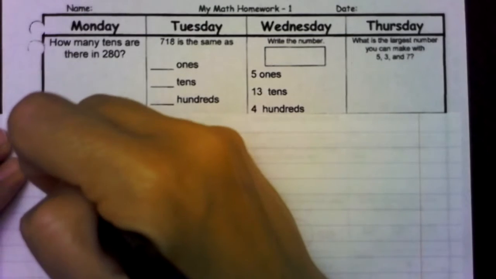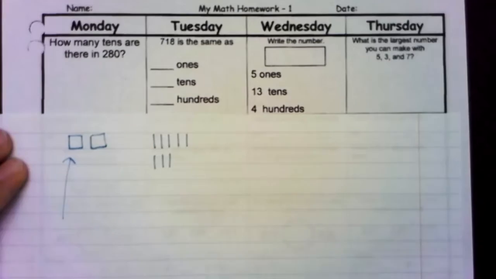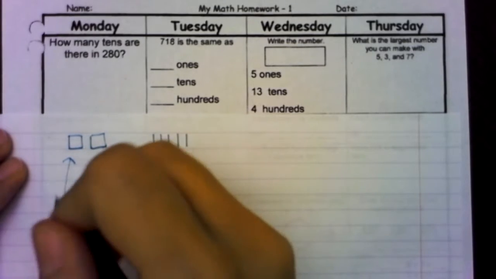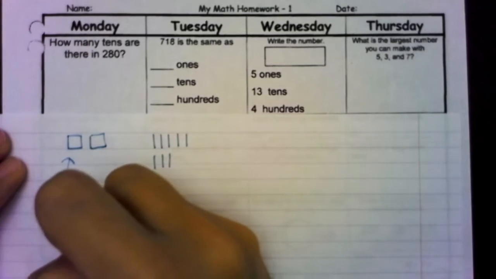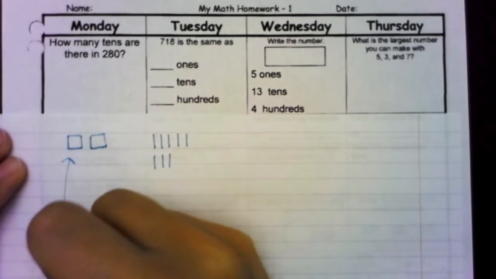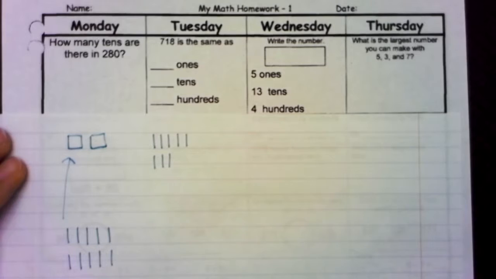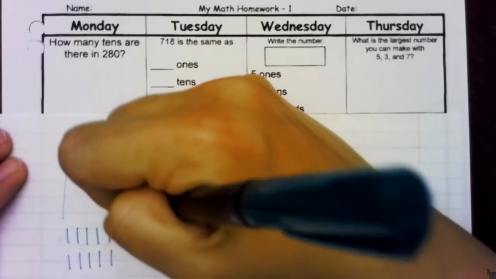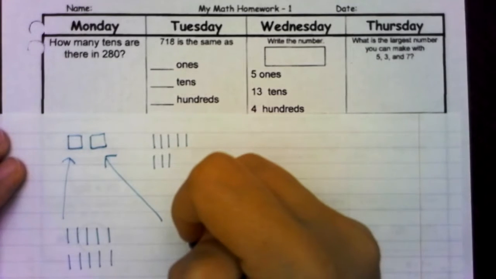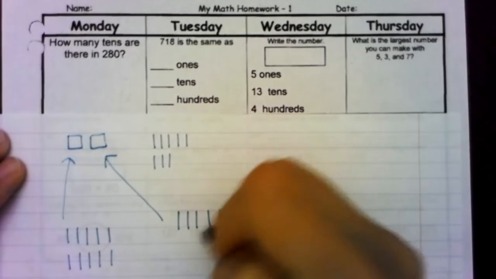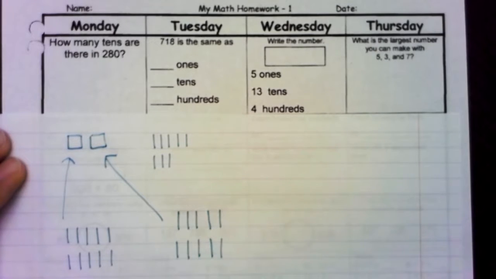So this first 100 would be made from 10 tens. So I'm going to exchange that 100 for 10 tens. Okay, so there's my exchange there. Now, of course, it would take 10 tens to make the second 100, so I'm going to exchange my 100 for 10 tens. And then I'm going to count how many tens I have.